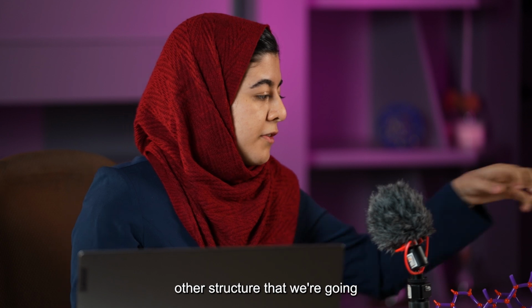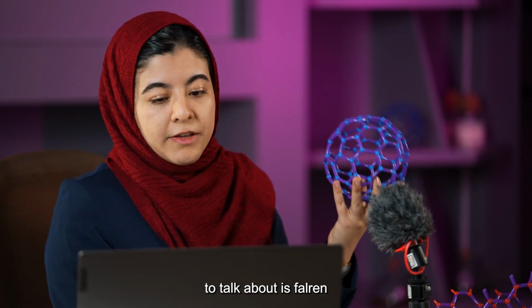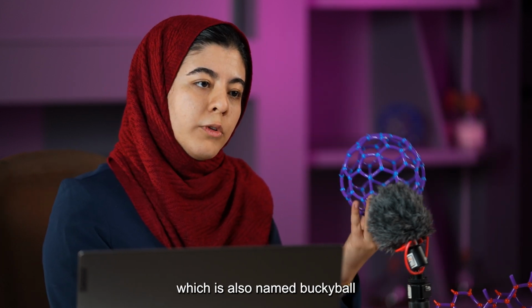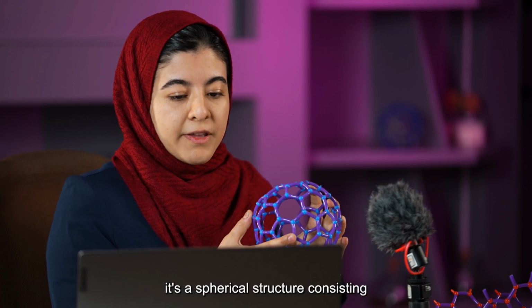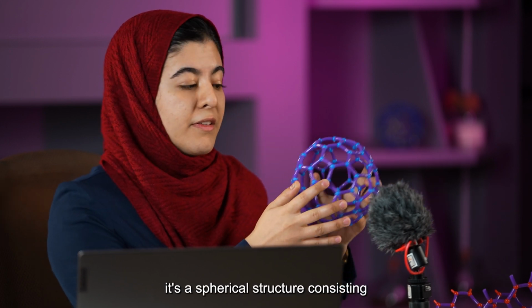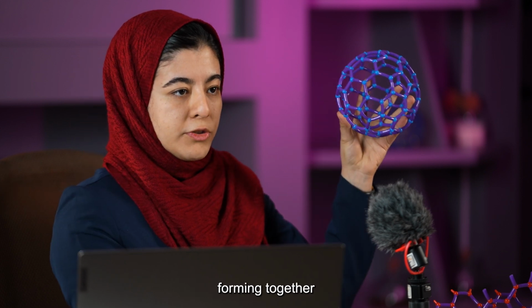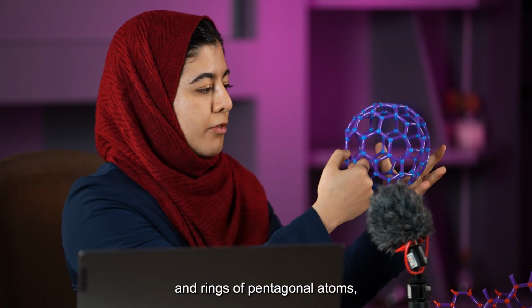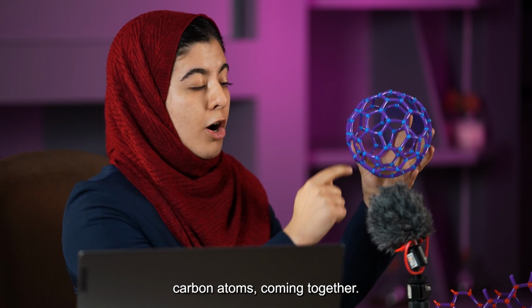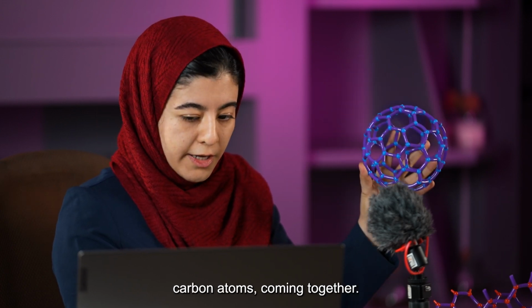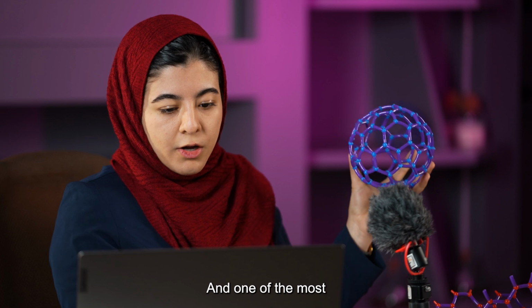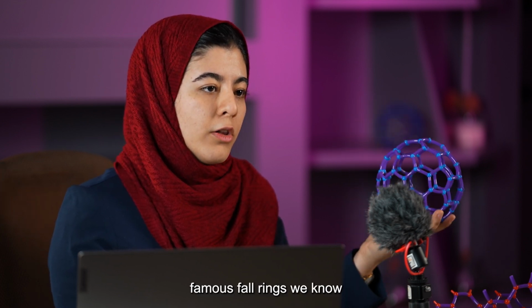The other structure that we're going to talk about is fullerene, which is also named buckyball. It's a spherical structure consisting of rings of hexagonal carbon atoms and rings of pentagonal carbon atoms coming together. And one of the most famous fullerenes we know is C60.